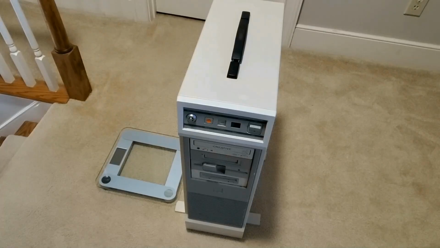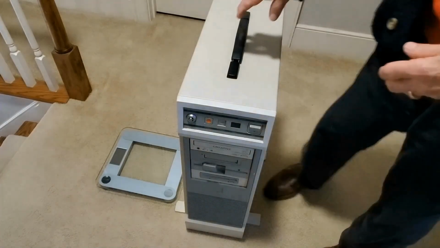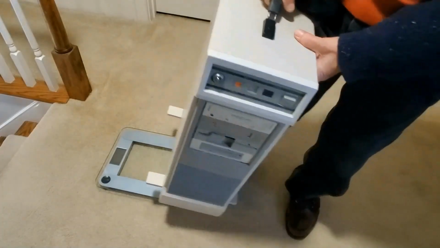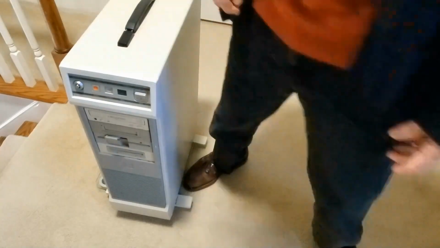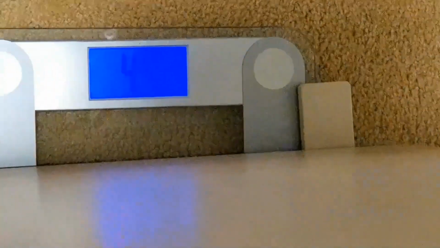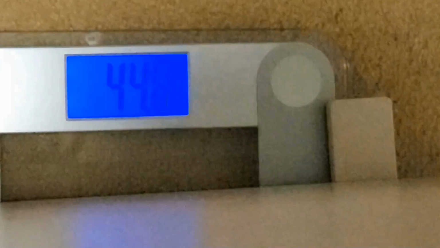This is the DOS-6 computer. It is more than 30 years old, and I borrowed the bathroom scale in order to show how much it weighs. Almost 45 pounds, roughly 20 kilos.